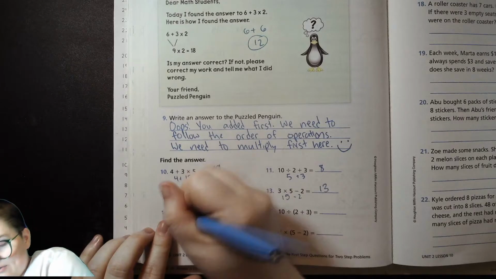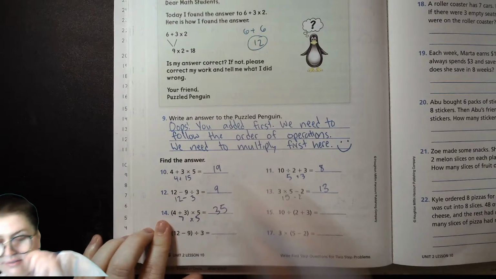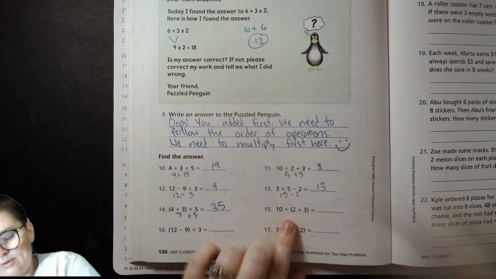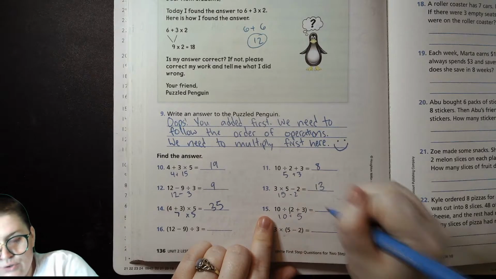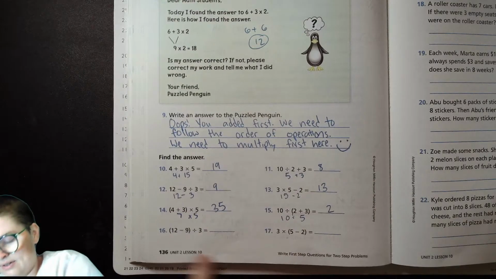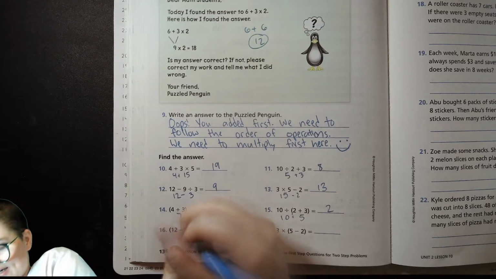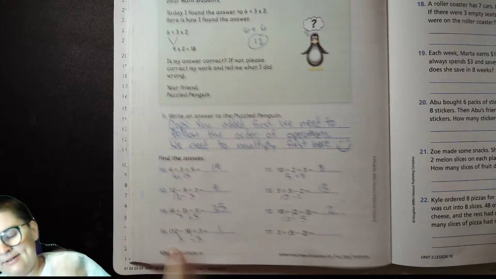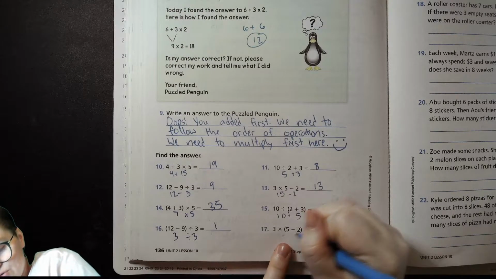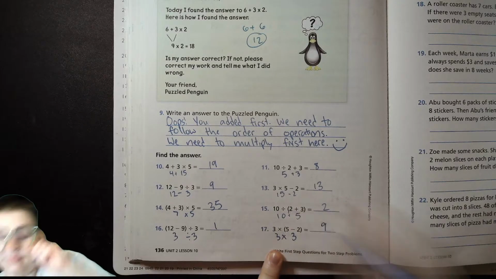Parentheses here, so 4 plus 3 is 7 times 5, so that's 35. 2 plus 3 is 5. 10 divided by 5 is 2. 12 minus 9 is 3 divided by 3, which is 1. 5 minus 2 is 3. 3 times 3 is 9.